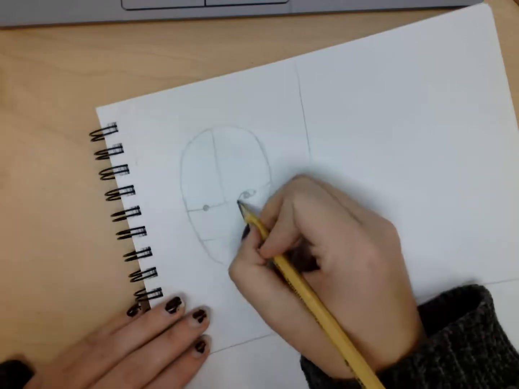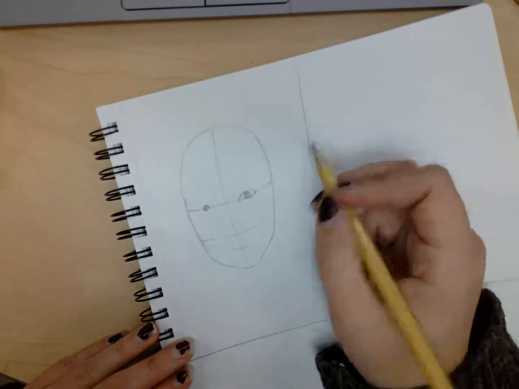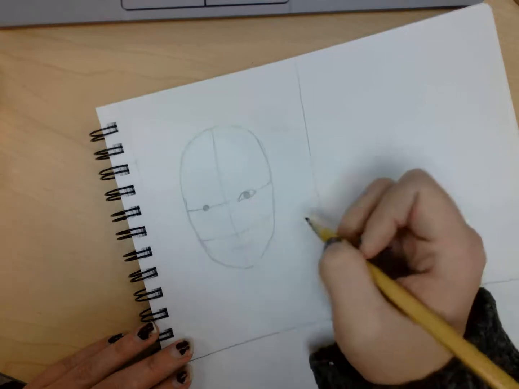Now, a lot of people have a similar thing going on in their eyes. It's just for some people, it's a little bit more obvious. So for Emma Watson, that's how her eye shape is, a little bit more so.